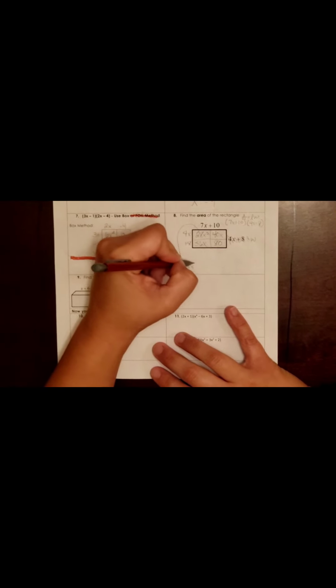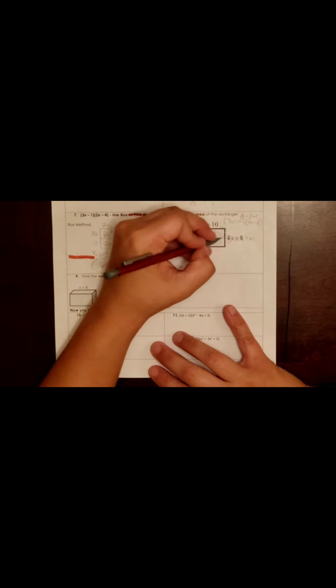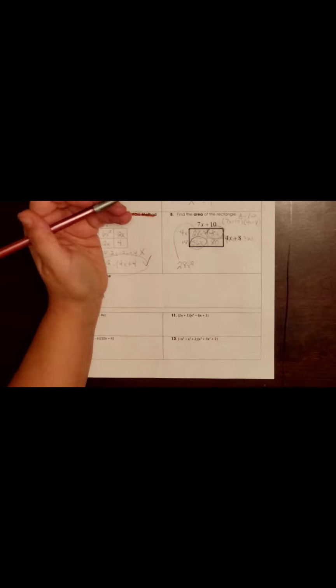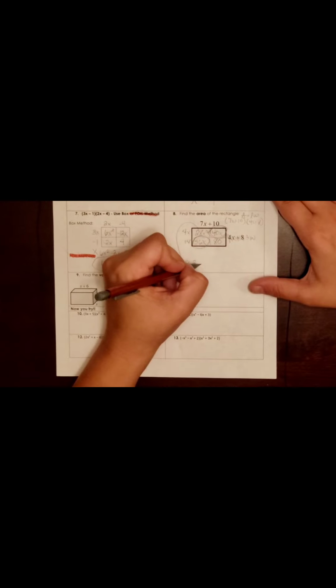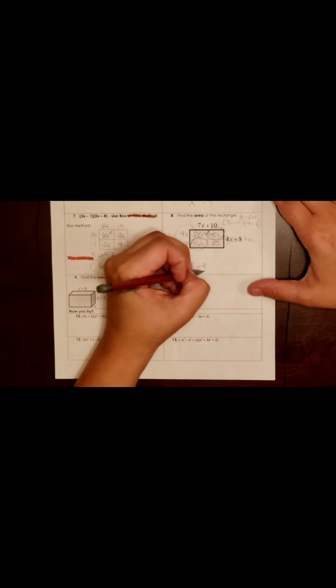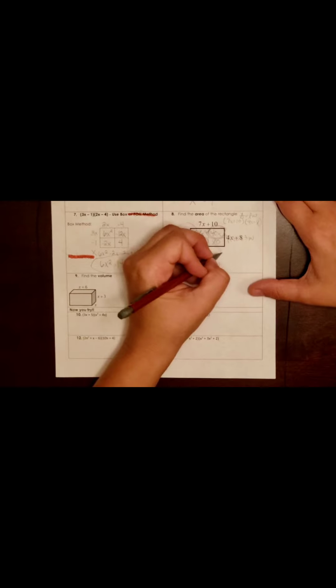That's 28x squared. I know that these two guys are like terms, so I'm going to go ahead and add them so I don't have to just write extra stuff. So 40 plus 56 is 96. So we're going to do a positive 96x plus 80.